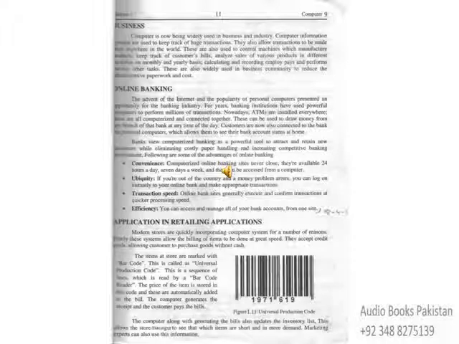Customers are now also connected to the bank via personal computers, which allows them to see their bank account status at home. Banks view computerized banking as a powerful tool to attract and retain new customers while eliminating costly paper handling and increasing competitive banking environment. Following are some of the advantages of online banking.